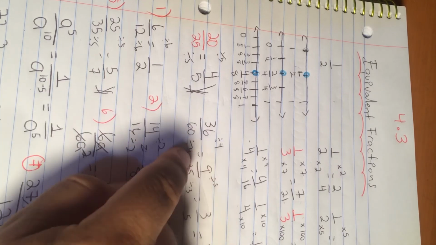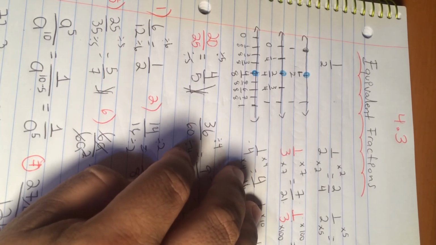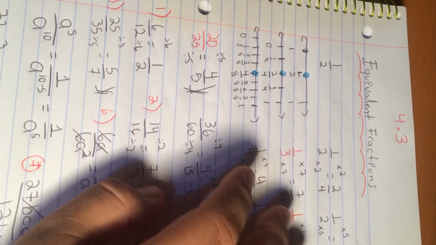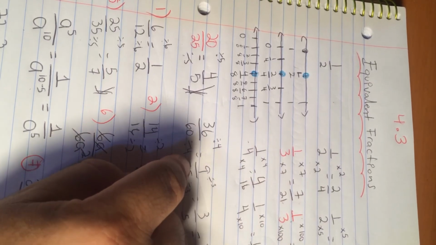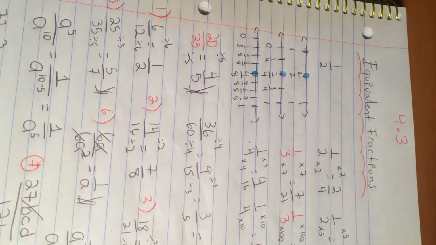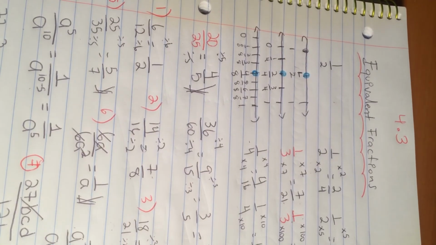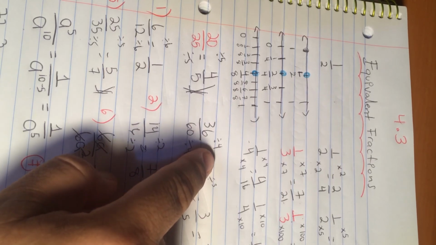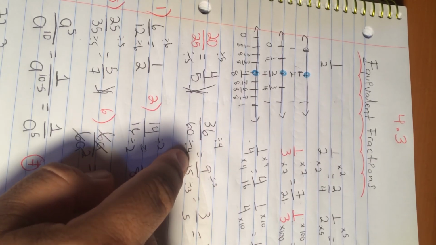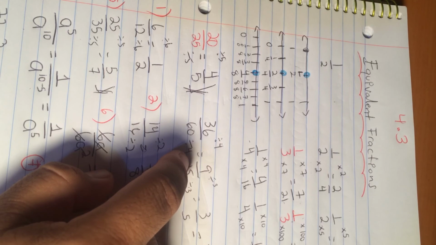The only thing that you need to remember about equivalent fractions is that whatever you do on the numerator has to be the same in the denominator. If I multiply on the top, if I multiply on the bottom, it has to be by the same number. And if I divide one number on the top and one number on the bottom, it has to be the same number. That is the only way that we're going to get an exact equivalent fraction.